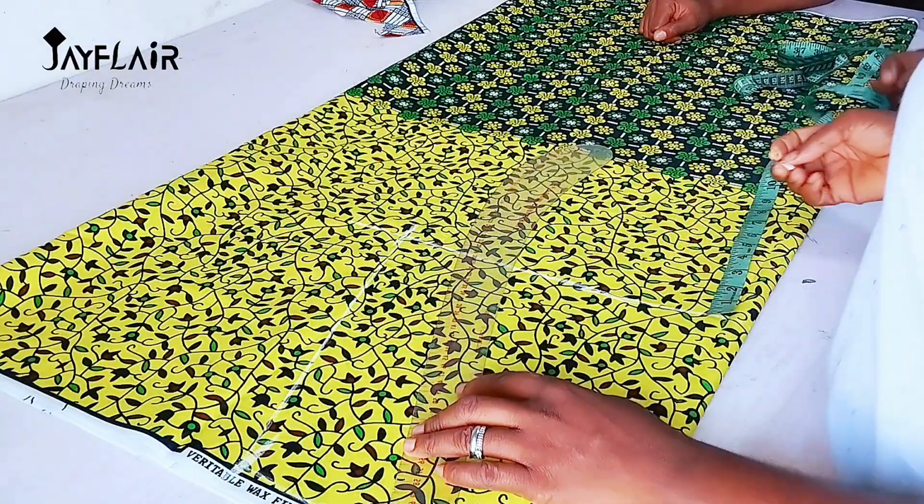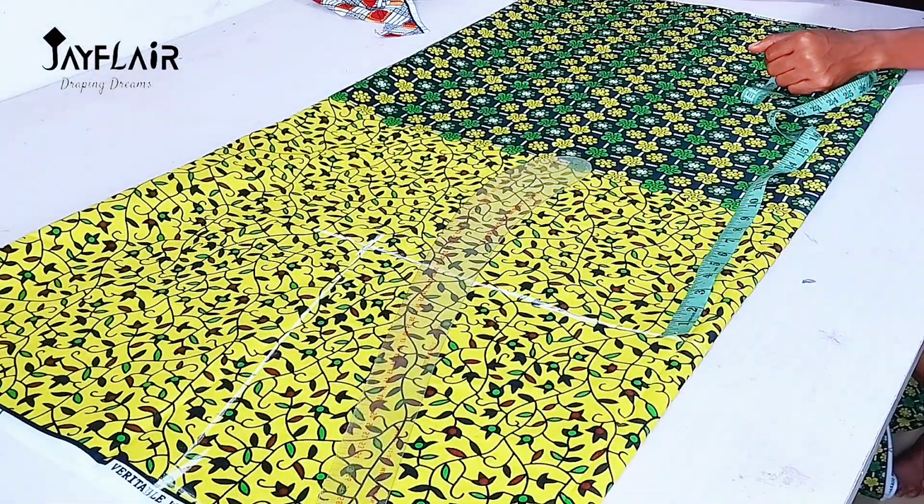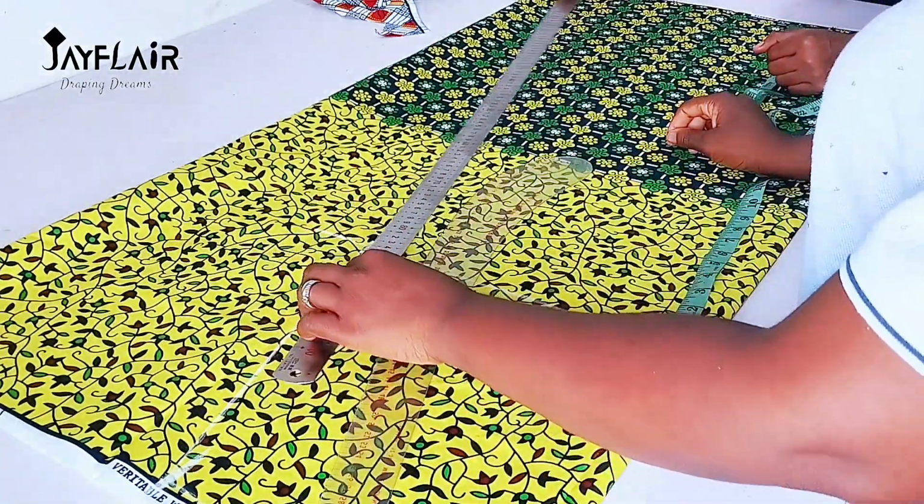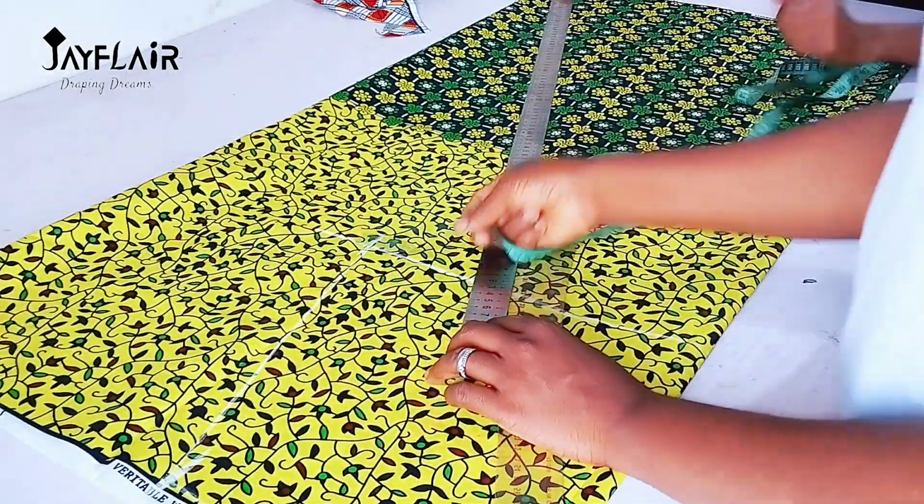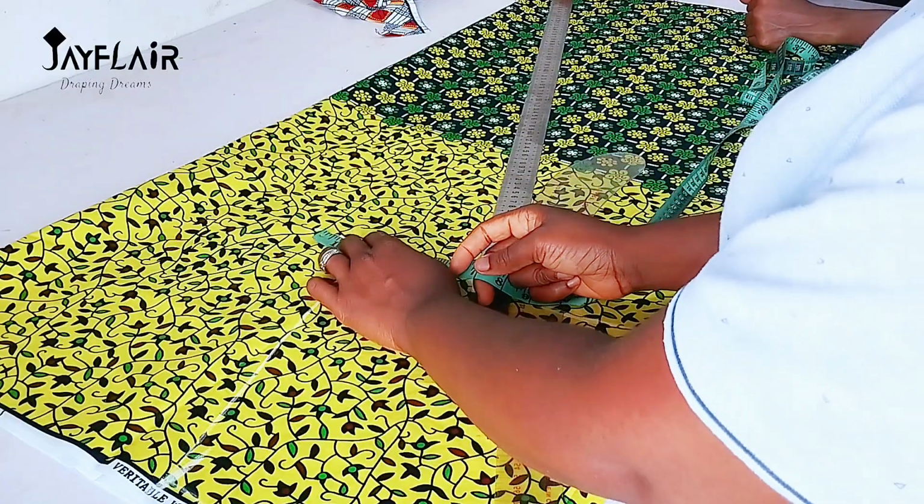Okay, so I eventually drew out the connection from the waistline to the hip line. And then on the hem line, I'll just connect straight up from the hip line to the hem line.